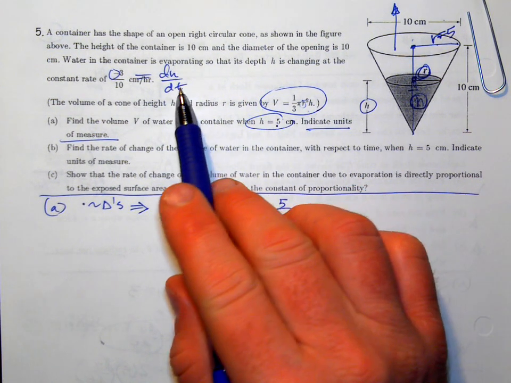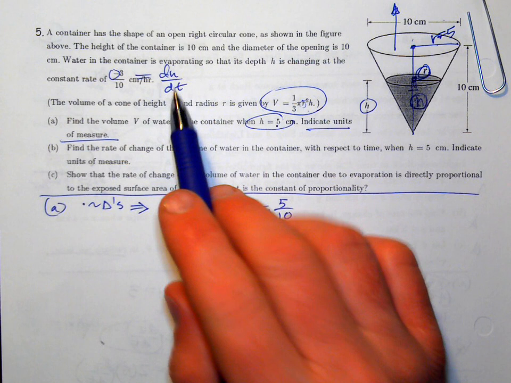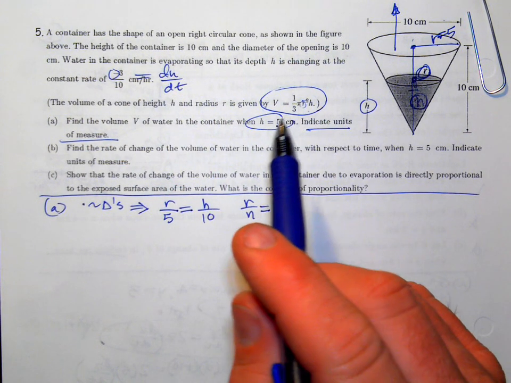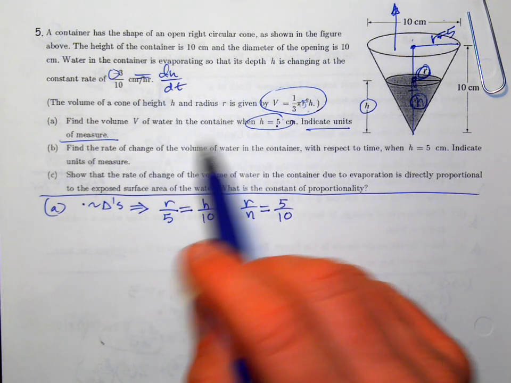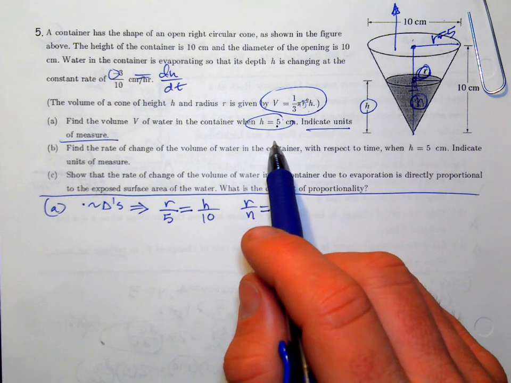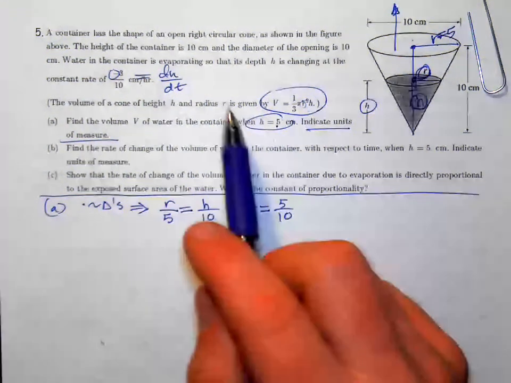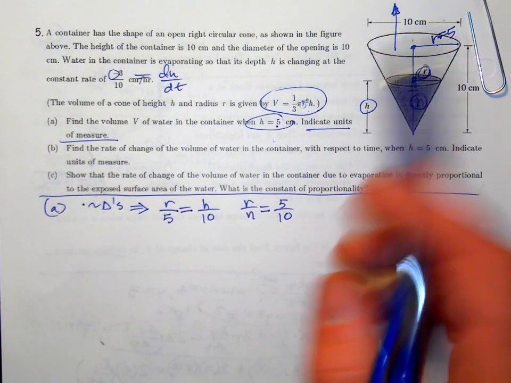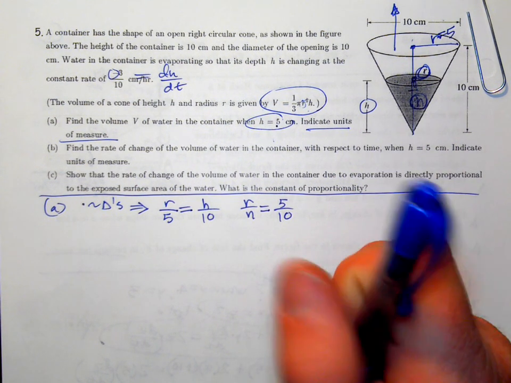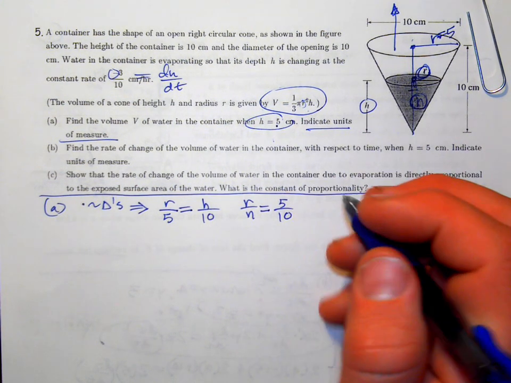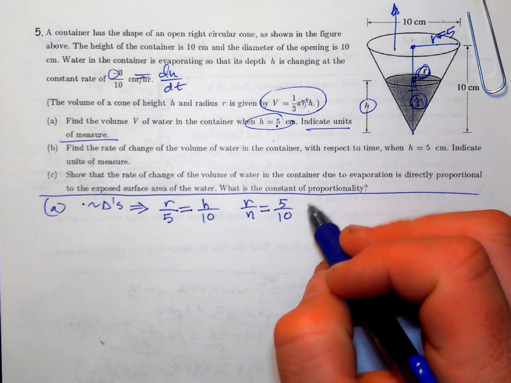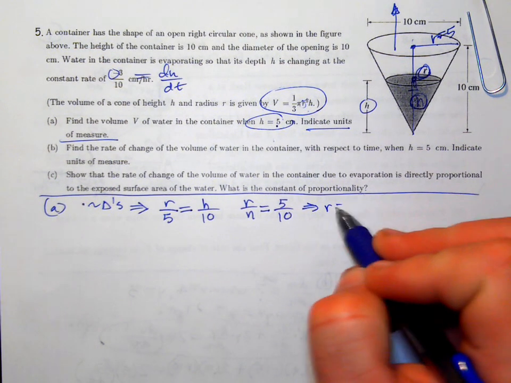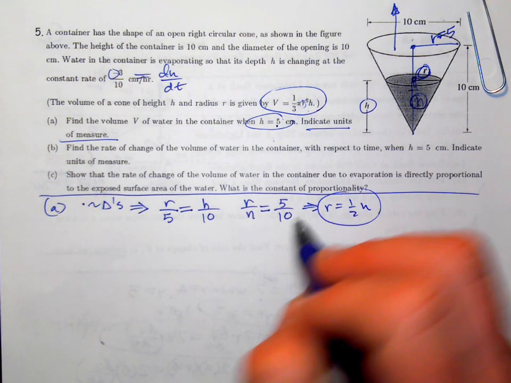The fact that they gave you dH/dt probably means you're going to want all H. Or if they're asking you specifically about finding dH/dt, then you want all H. If they give you dR/dt or ask you for dR/dt, you probably want all R. So we're going to try and get all H. That would be R equals 1/2 H.